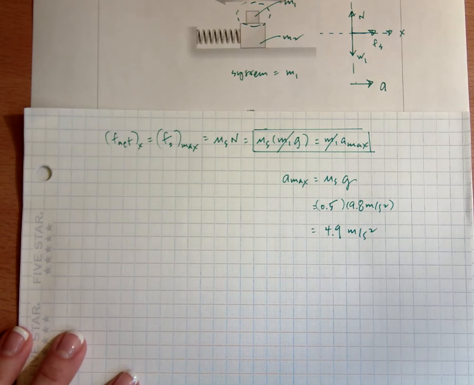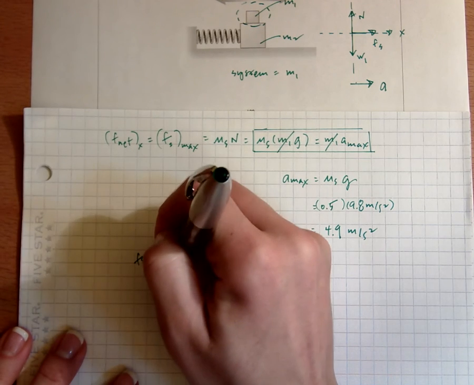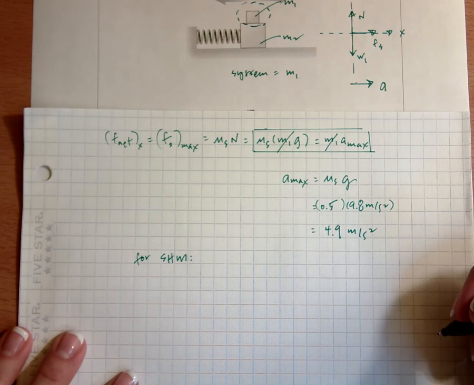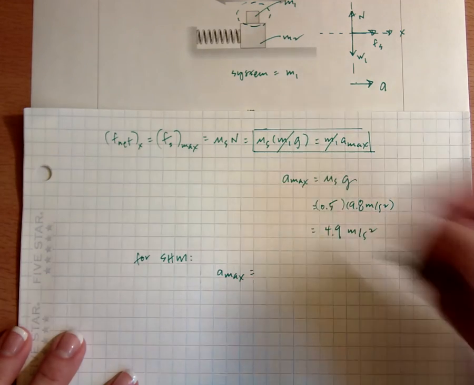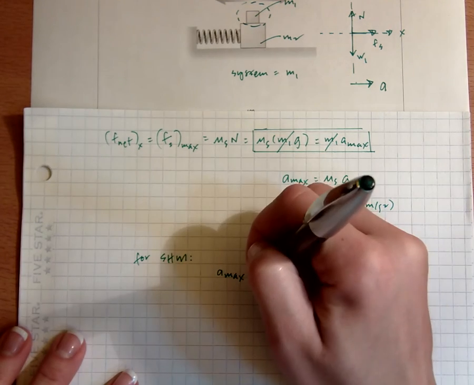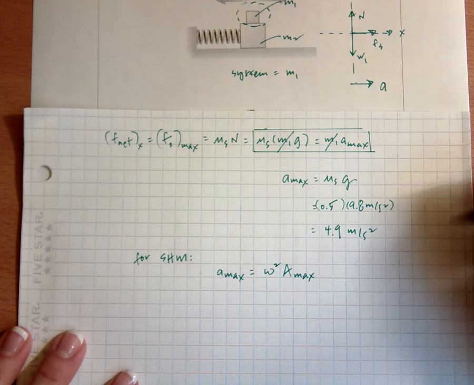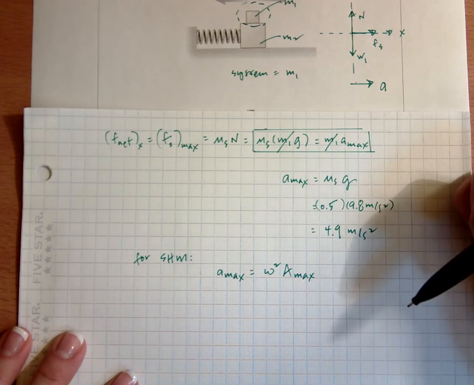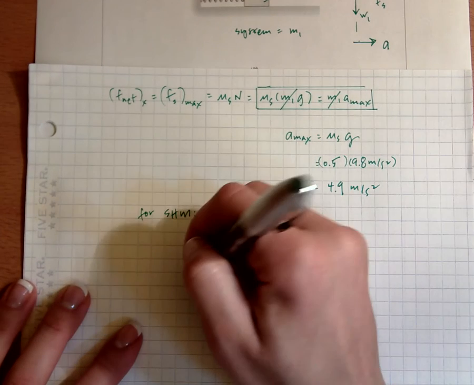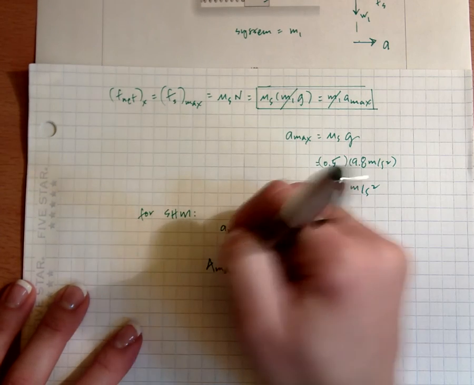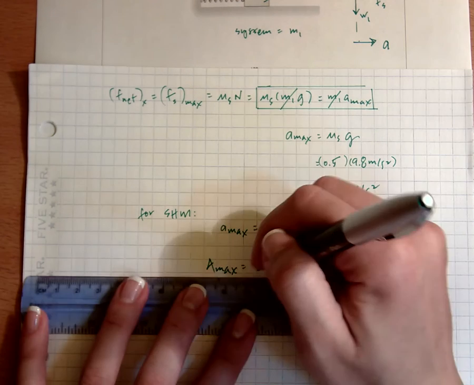So now, what do we know about simple harmonic motion? What's the condition that relates maximum acceleration in simple harmonic motion to the amplitude? Remember, we talked about this in class. The maximum acceleration is omega squared times the amplitude, and in this case, the maximum amplitude if we're considering the maximum acceleration. So now, let's solve for what we're looking for. The maximum amplitude is equal to the maximum acceleration divided by omega squared.